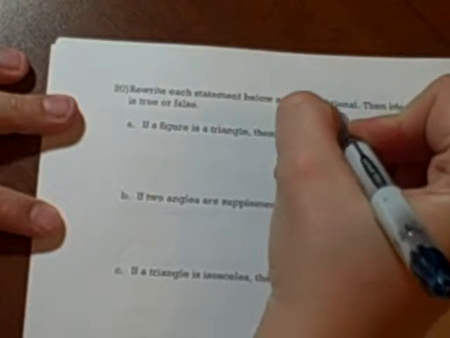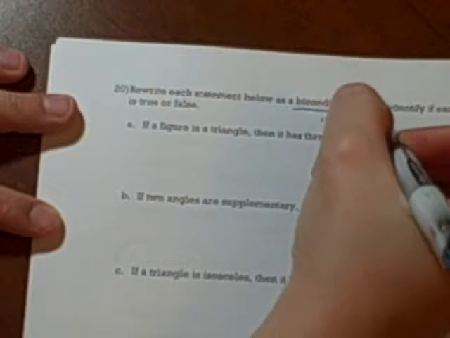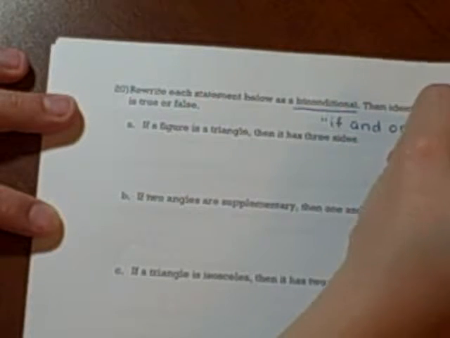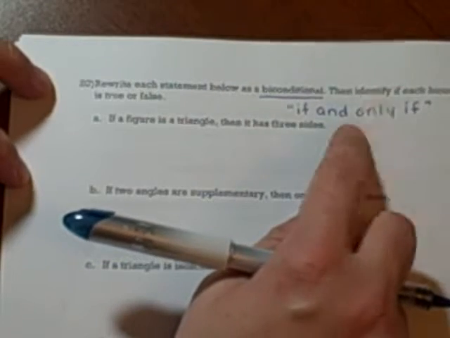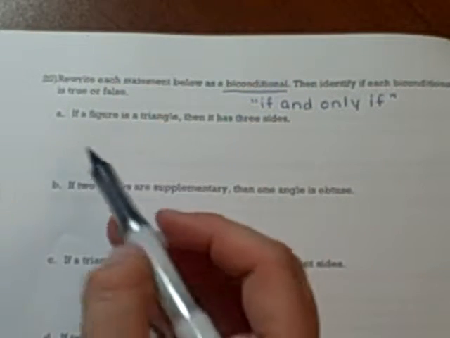Remember, a biconditional statement is a statement that is true in both directions, okay? So the if-then is true, but the converse of that would also be true. And as soon as you see the word biconditional, I want you to be thinking "if and only if." Anytime you are writing a biconditional statement, I should see that phrase in there somewhere, okay? A biconditional statement uses "if and only if" in the middle of the statement, and it does not use the "if" and the "then." So let's take a look at this first one.